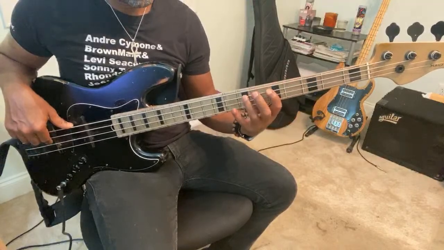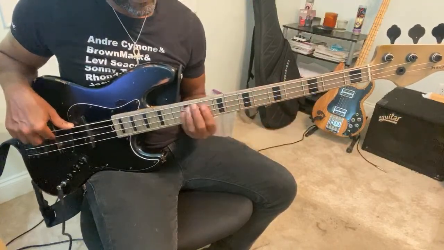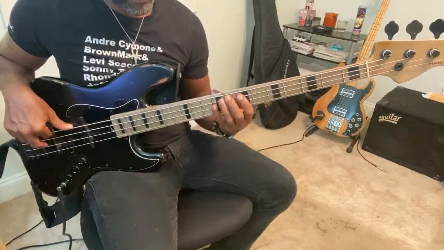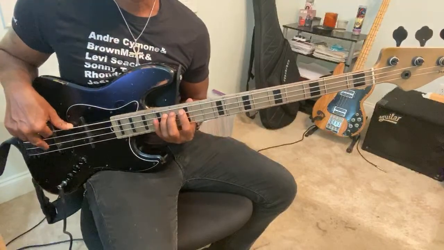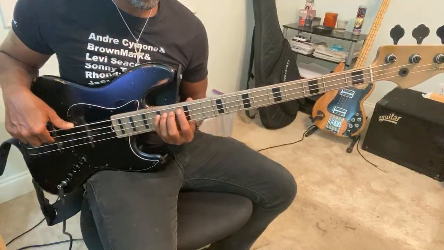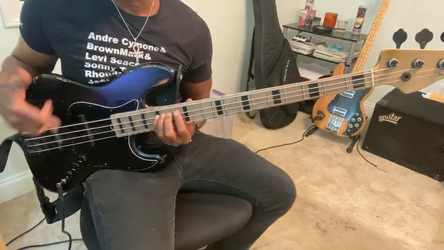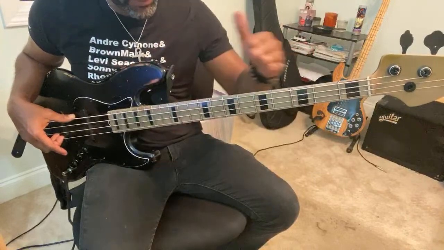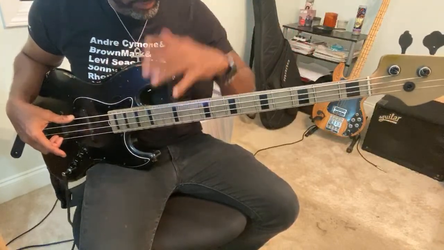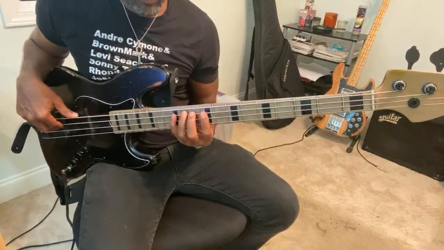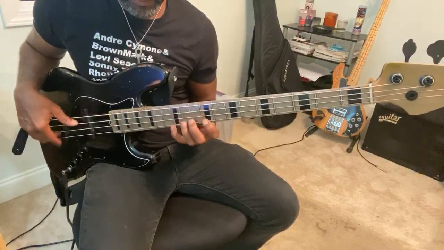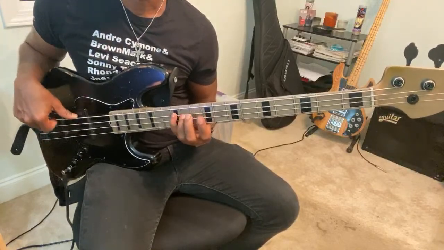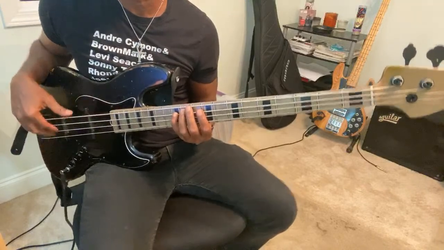So starting to see the scale that way, right? That's sort of the byproduct of learning these individual shapes, is you'll start to see how the neck just connects, right? The little shapes connect. So here's Mixolydian. We're on the 6. There's A, that's the 6 of C.